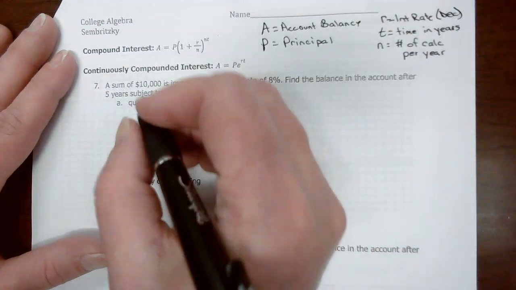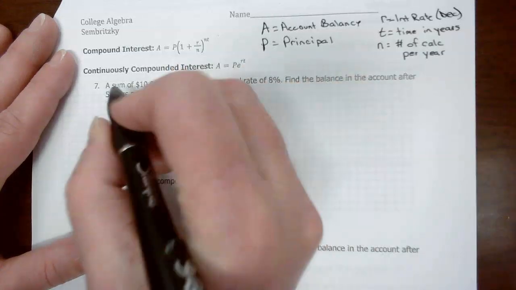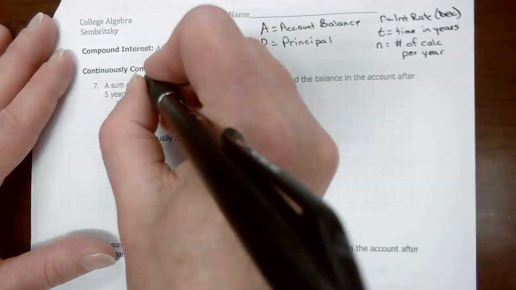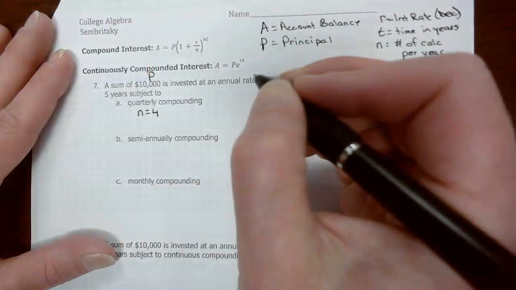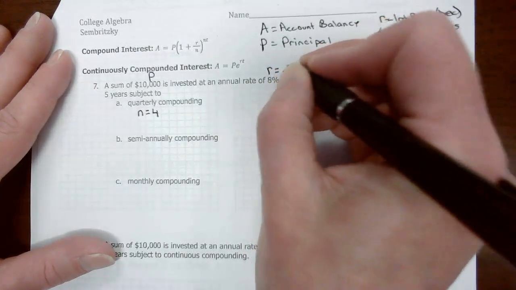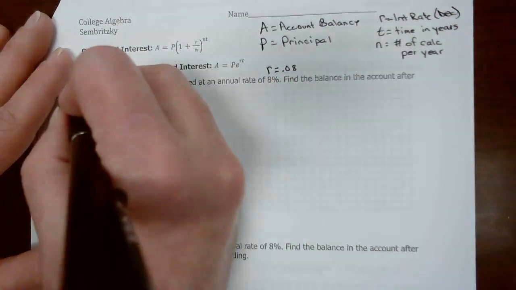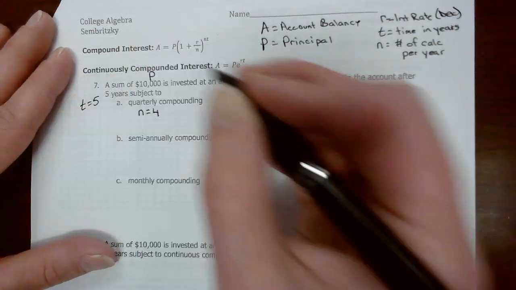So quarterly compounding. Quarterly would mean the N is 4. A sum of $10,000 is invested, so that's my P, at an annual rate of 8%, change that to a decimal. Find the balance in the account after 5 years. So T is 5.